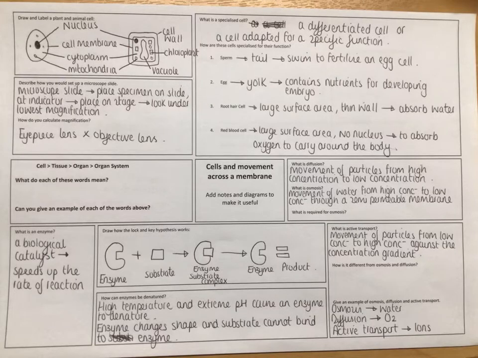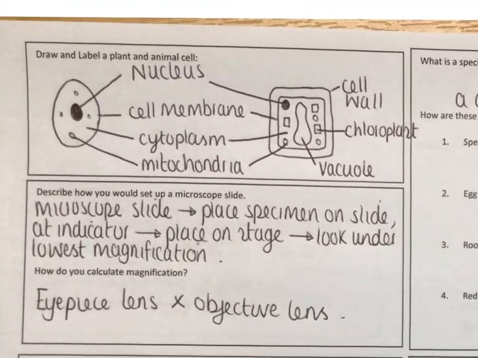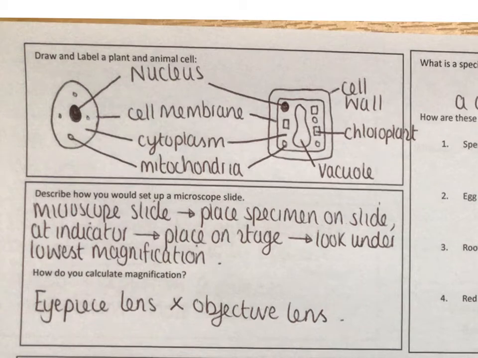So this is the review sheet for cells and movement across the membrane, which is 1.1 in core biology. The first thing we have to do is be able to draw and label a plant and animal cell. On the left-hand side, I have our animal cell, which is circular in shape, which is our cell membrane. In the centre, we have our nucleus. All the organelles are held in the cytoplasm, and it's where our chemical reactions take place. And then we have our mitochondria, which is needed for energy and the process of respiration.